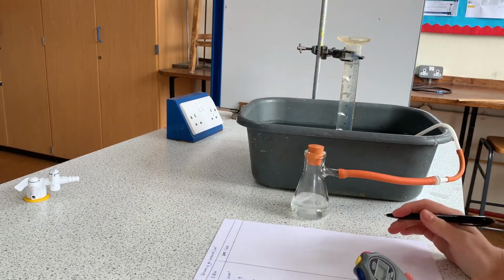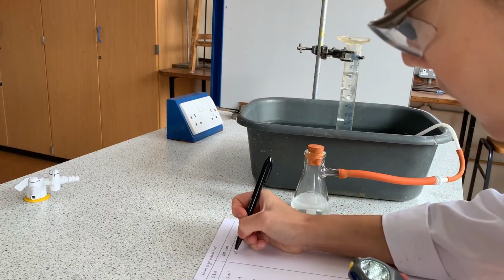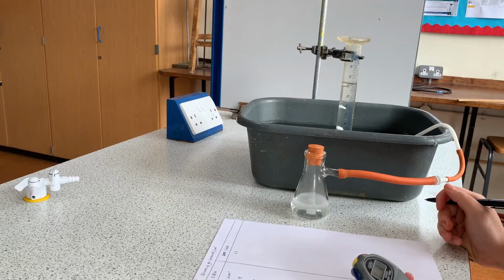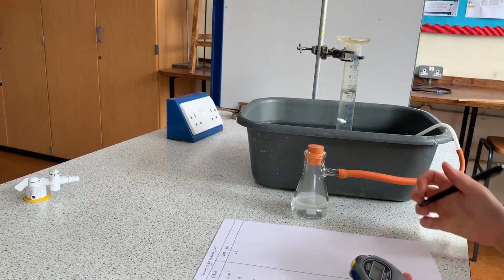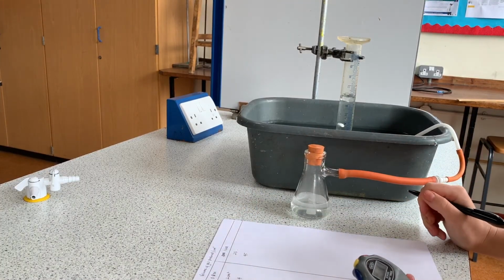This part of the video hasn't been sped up. That is the rate that those bubbles of hydrogen gas were being produced. You can see the bubbles of hydrogen gas are produced much more rapidly this time around, and the reaction is over quite quickly. Now I'm going to speed the video up to the end of the reaction.